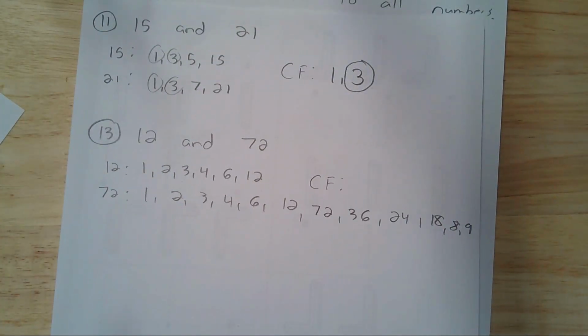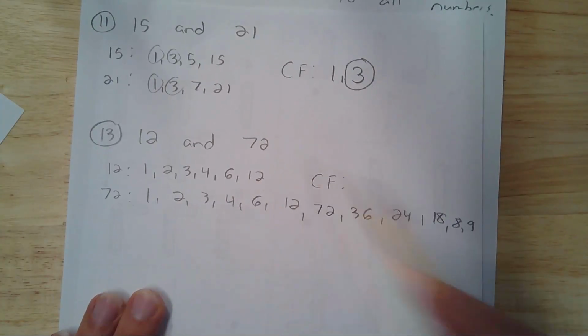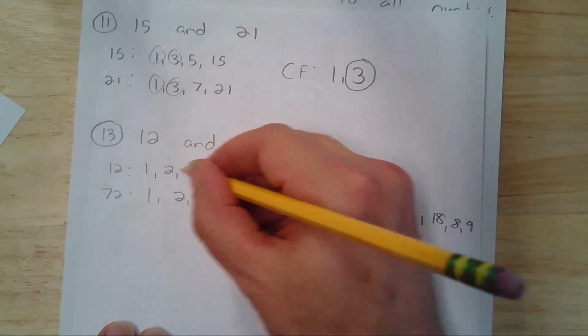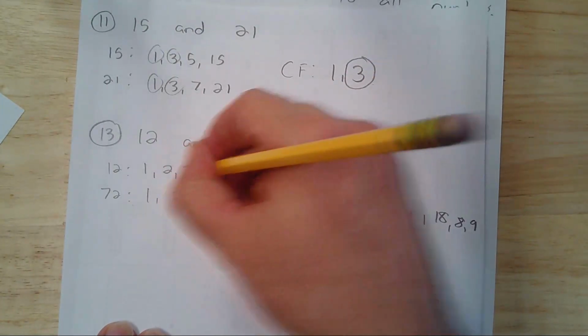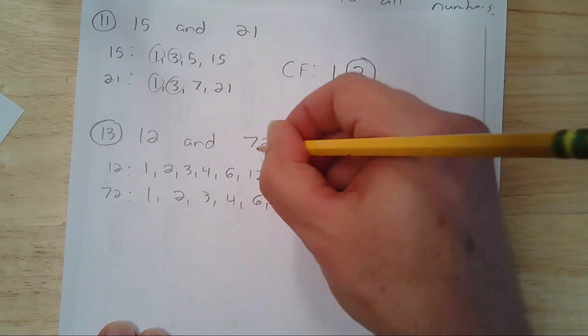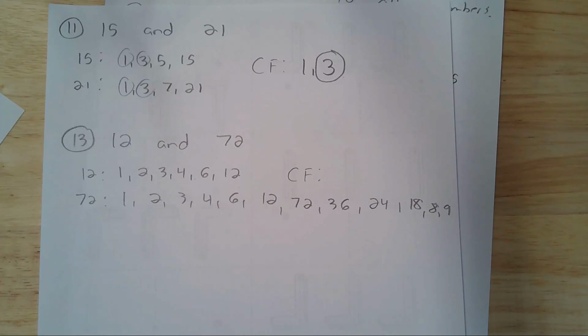That's how I was able to get all of them so fast, because I already know these all have to be factors of this. So then it's just a matter of 72 divided by 2, 72 divided by 3, 72 divided by 4, 72 divided by 6, which is 12. And then 8 times 9 on top of that.